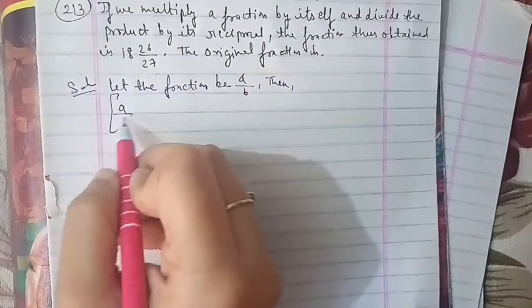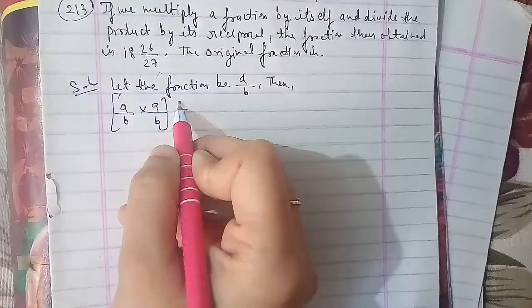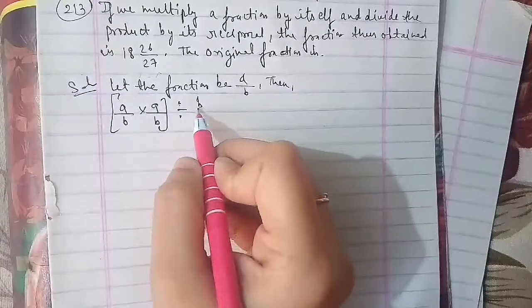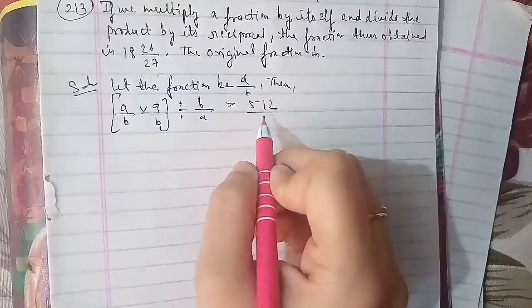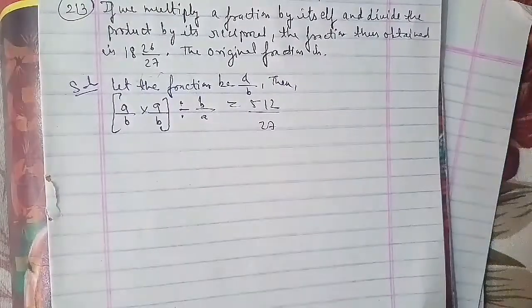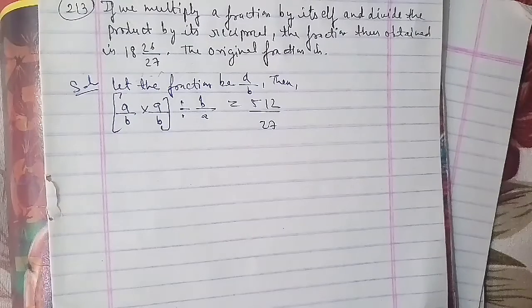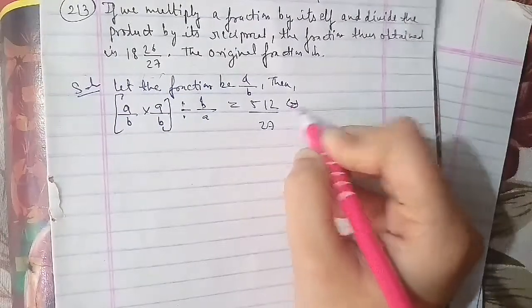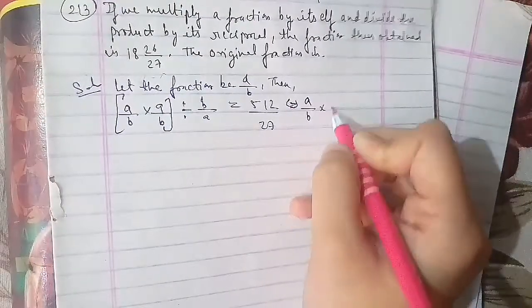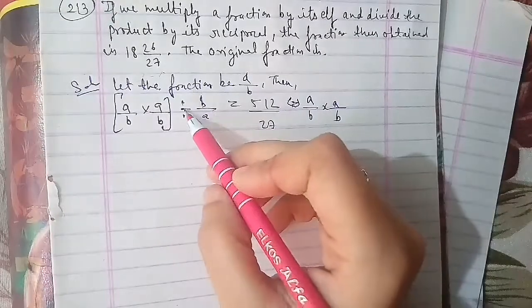So with the same case here, we go ahead with a upon b divided by a upon b, as mentioned here. This is b upon a. When we remove this divide sign, we take the reciprocal and instead of the divide sign we have a multiply sign, and that will be the reciprocal, so it will be a upon b itself. Then that is equal to 512 upon 27.